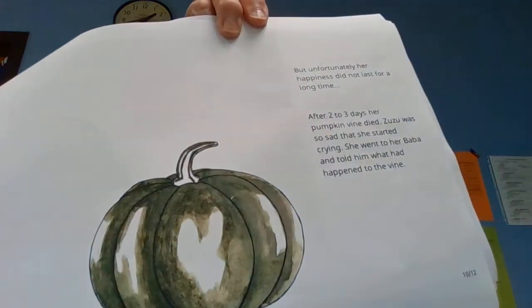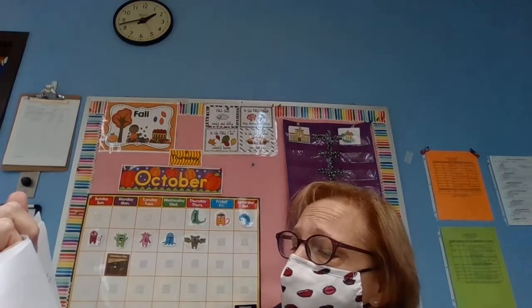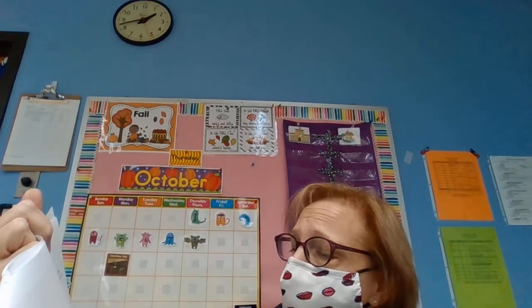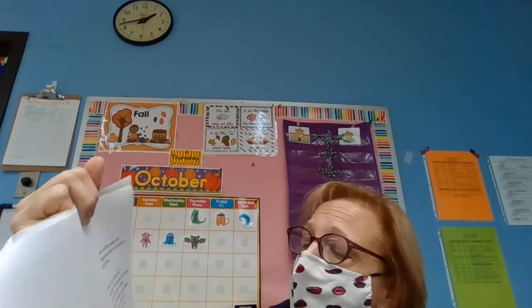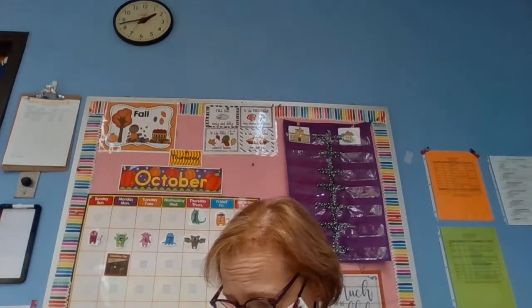But unfortunately, her happiness did not last long. After 2 to 3 days, her pumpkin vine died. Oh no! Zuzu was so sad that she started crying. She went to her Bop and told him what had happened to her vine. It got all dried up and died.